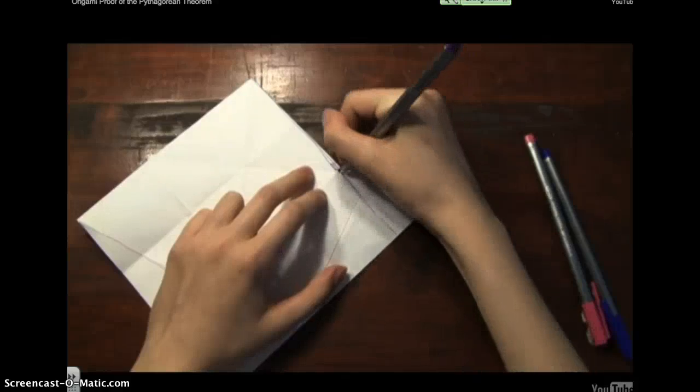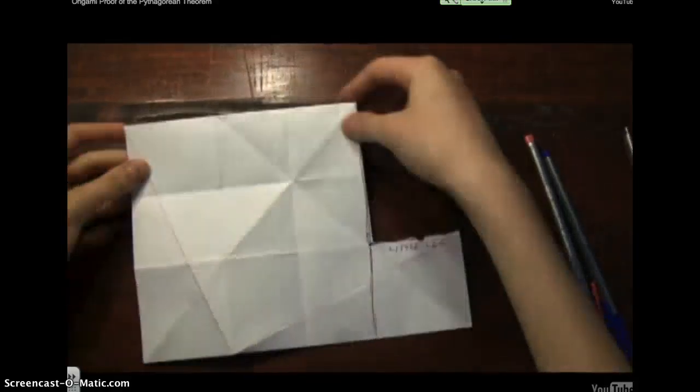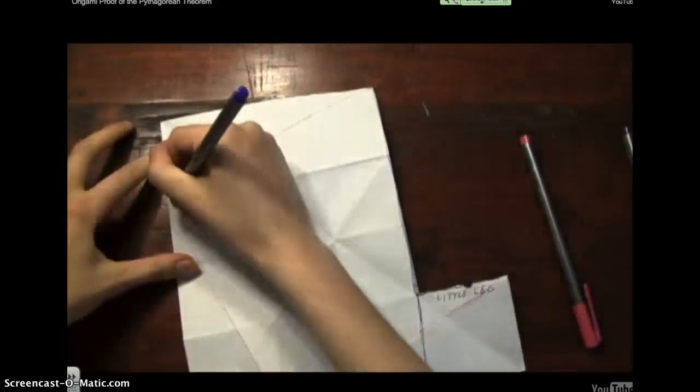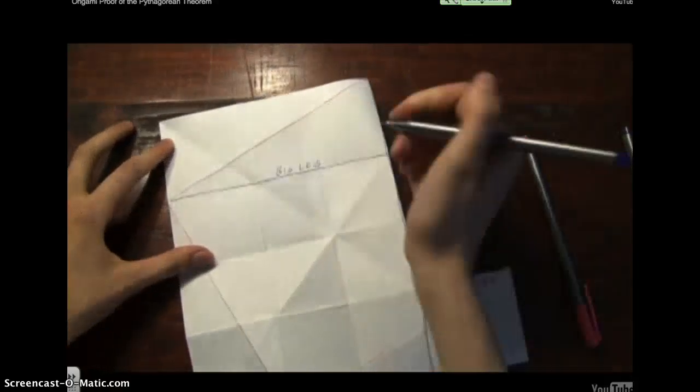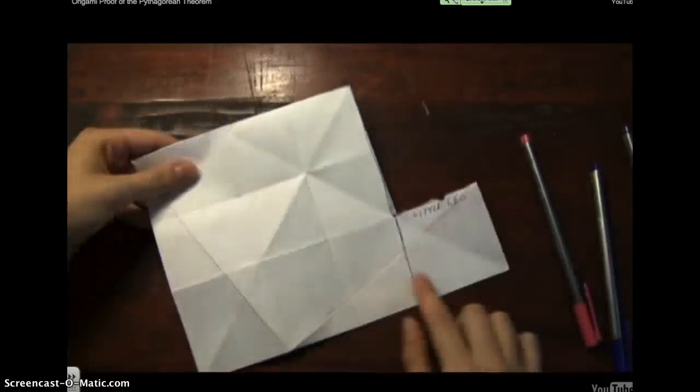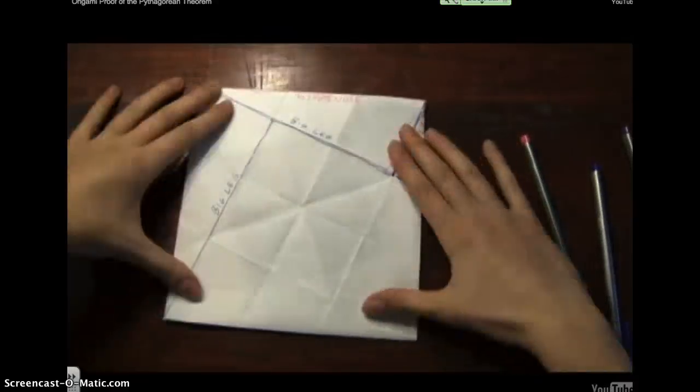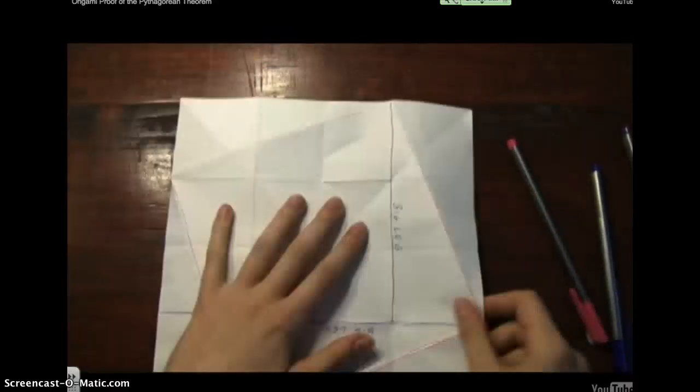We can divide this into 2 squares. This one has sides the length of the little leg of the triangle, and this one has sides as long as the big leg. So the area of both together is little leg squared plus big leg squared, which has to be equal to this area, which is hypotenuse squared. If you called the sides of your triangle something more abstract, like a, b, and c, you'd of course have a squared plus b squared equals c squared.